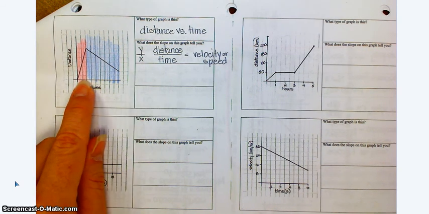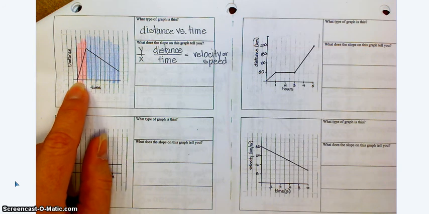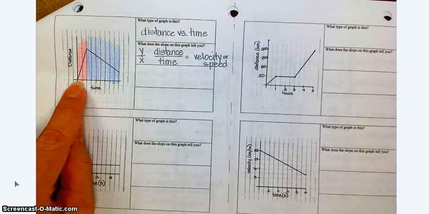Look at the red section. What is this object doing at first? Ooh, you can't say accelerating. It's moving fast, slow, what? Fast. How do you know it's fast? Because it's steep. Okay. So it's moving fast at first, away from whatever starting point we have.